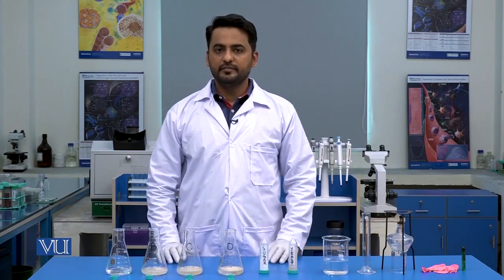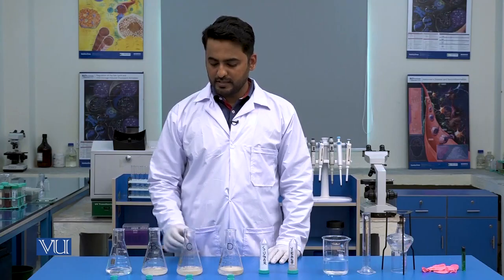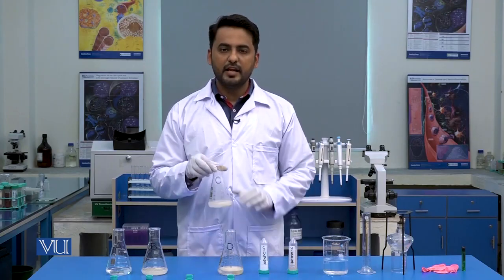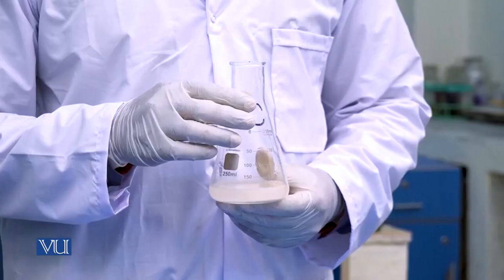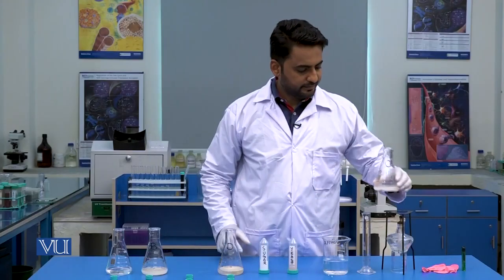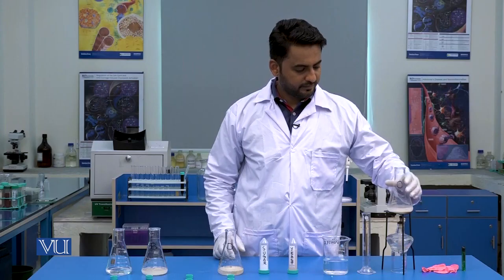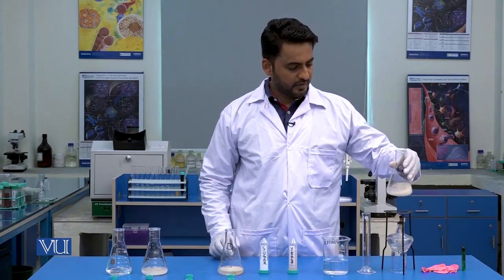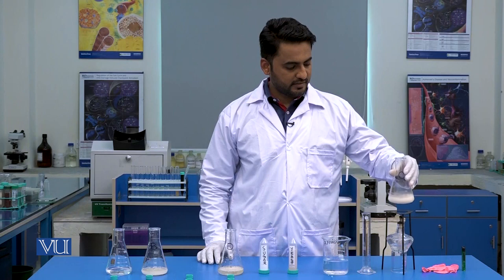Now after adding all these chemicals to the flasks, we will take flask C and put it on a spirit lamp in order to boil this solution. We will gently shake the flask.